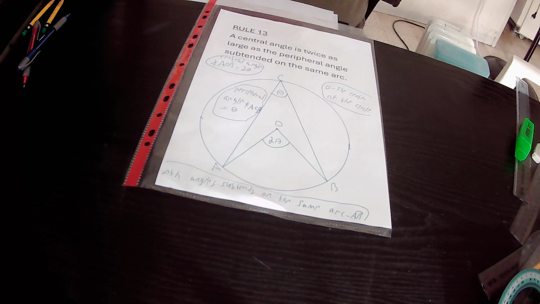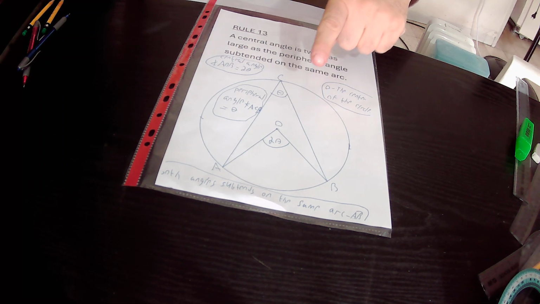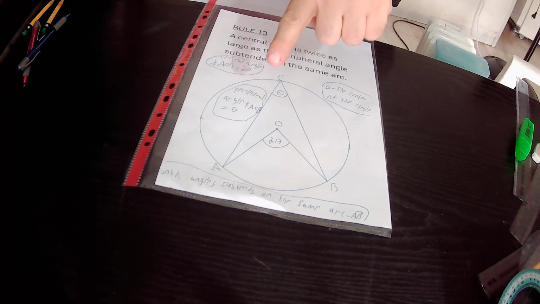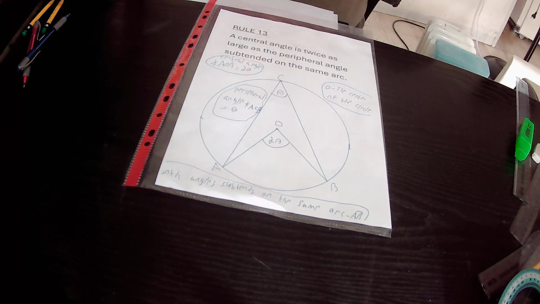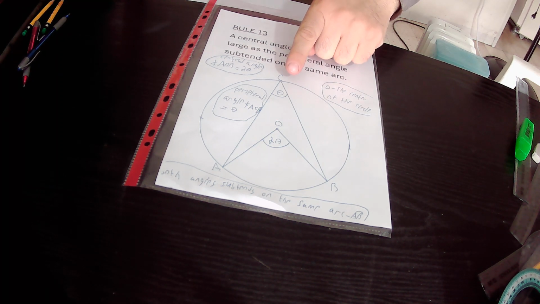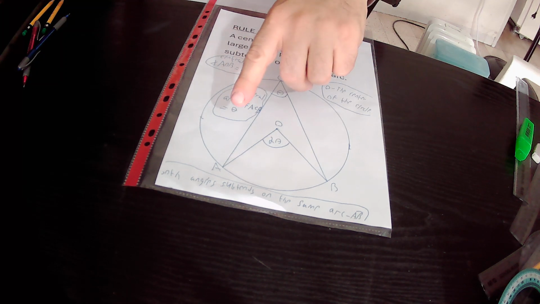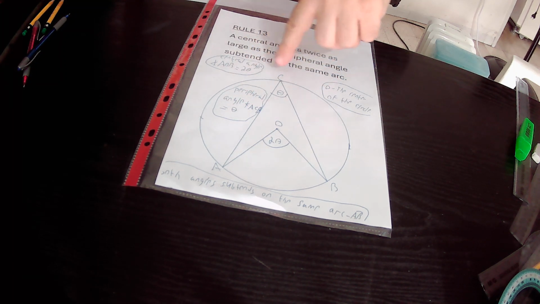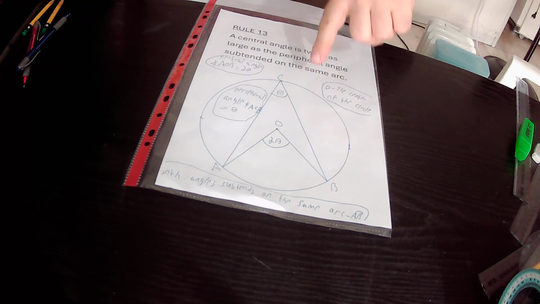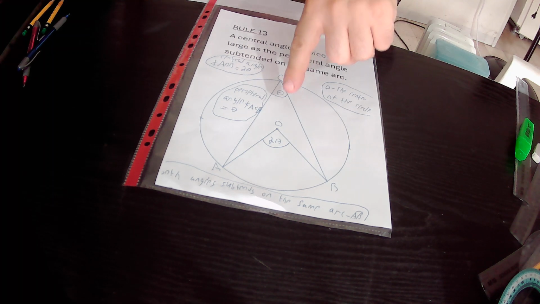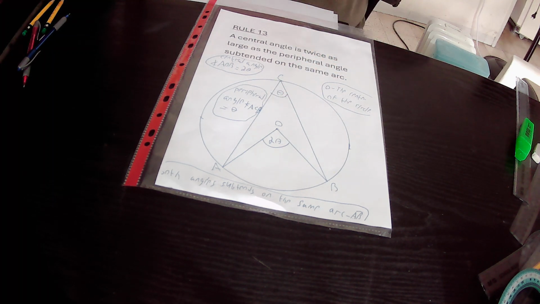Therefore, according to rule 13, the size of the central angle must be twice as large as the size of the peripheral angle ACB. Because the size of peripheral angle ACB is theta, the size of the central angle AOB must be equal to 2 theta, because they are both subtended on the same arc.